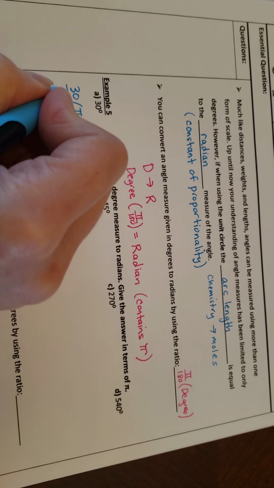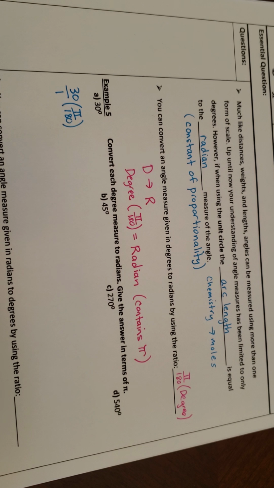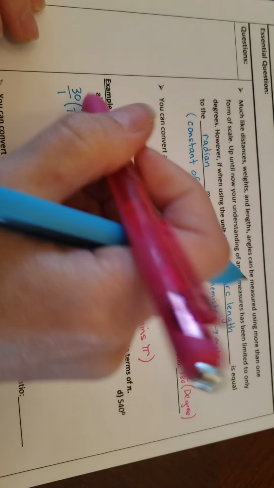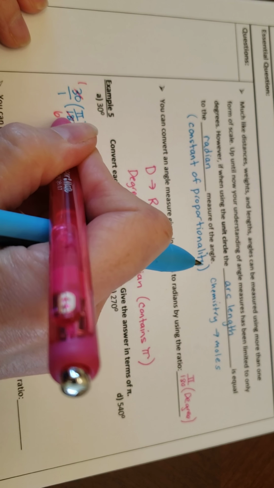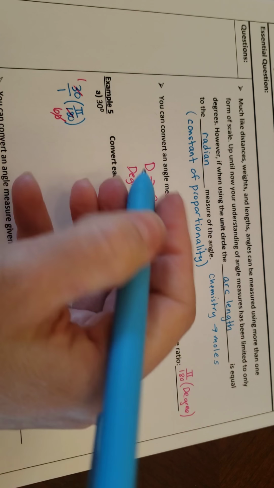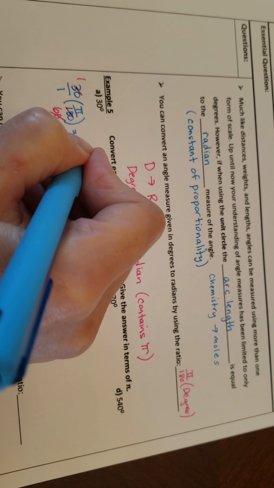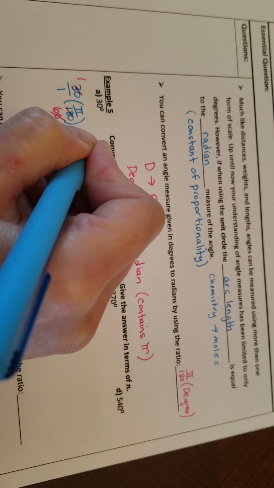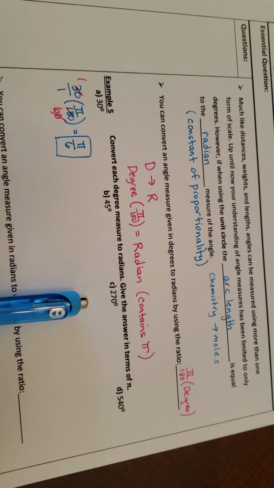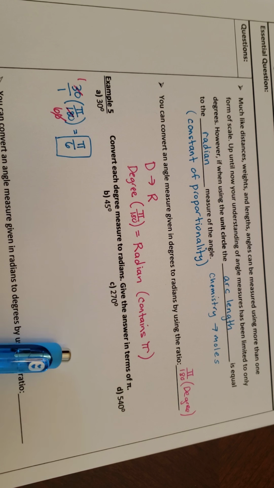Probably easy just to put the 30 over 1 and then do some cross canceling. 30 and 180. 180, sorry, 6, too many zeros. So you get pi over 6. And we'll work about putting them into decimals a little later. So if you want to try part B, C, and D, pause the video and then come back and then you'll see me work it out.